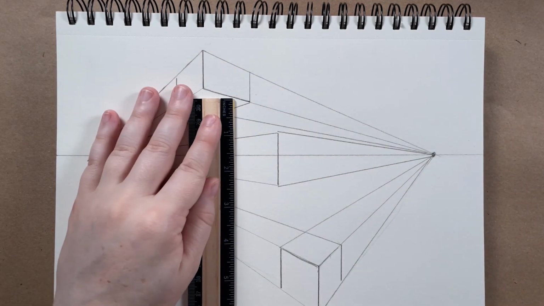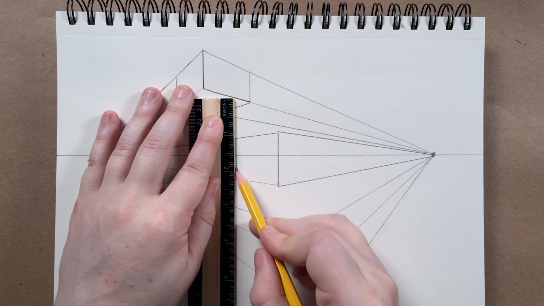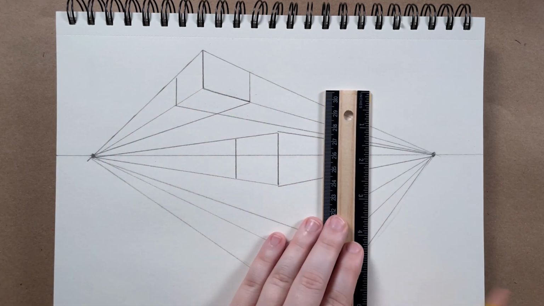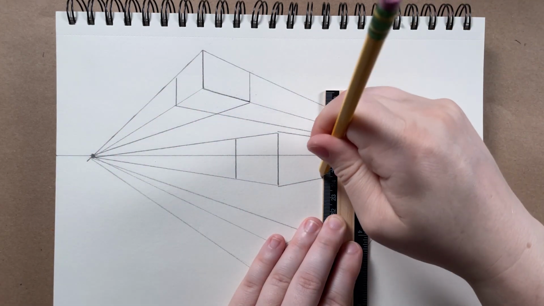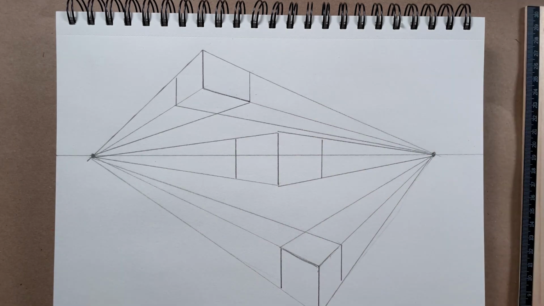Draw two vertical lines on either side of your front edge of the box. These lines will end our sides of the box. Now you have 3 boxes in 2-point perspective. Look at your drawings! You've just created boxes in 2-point perspective.